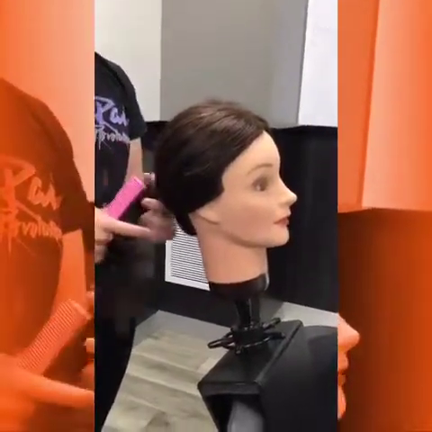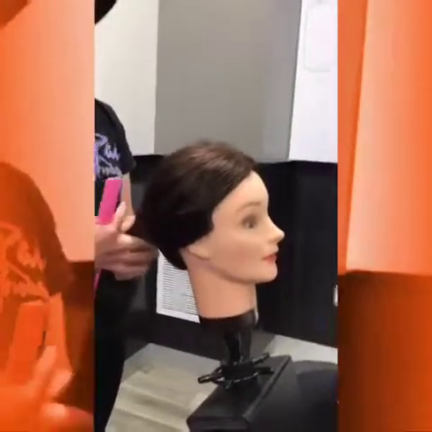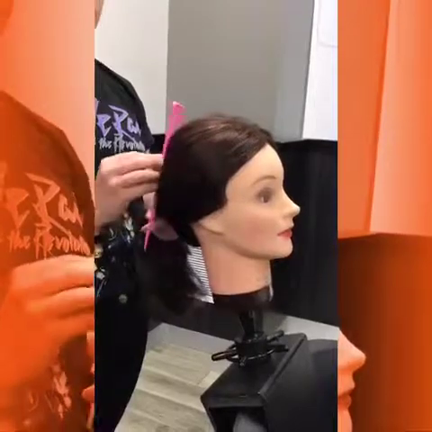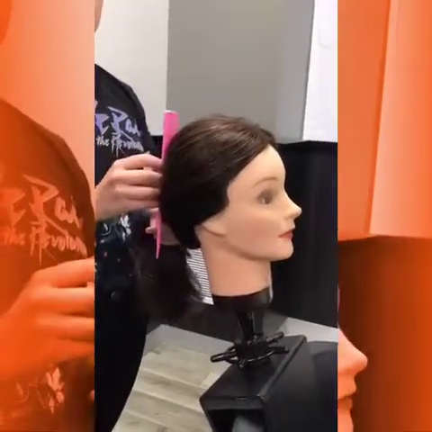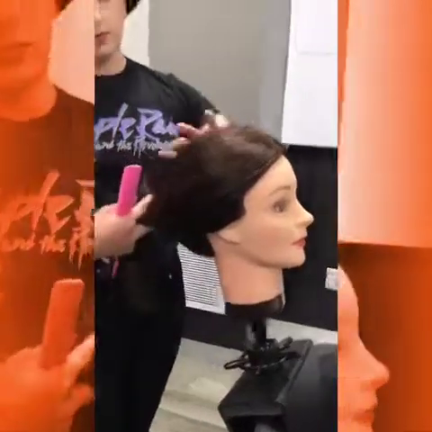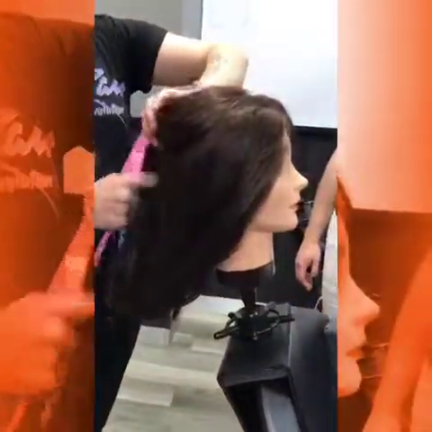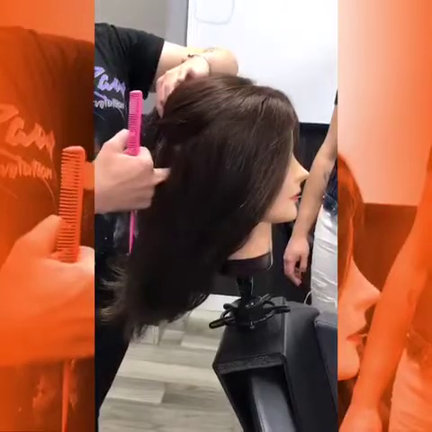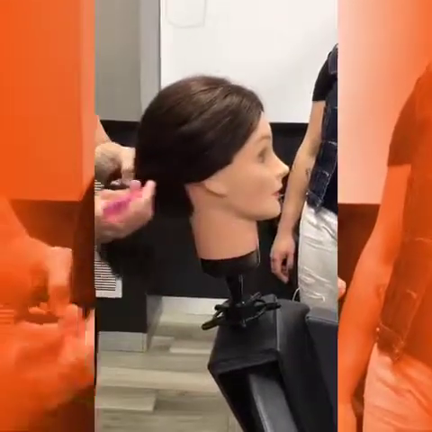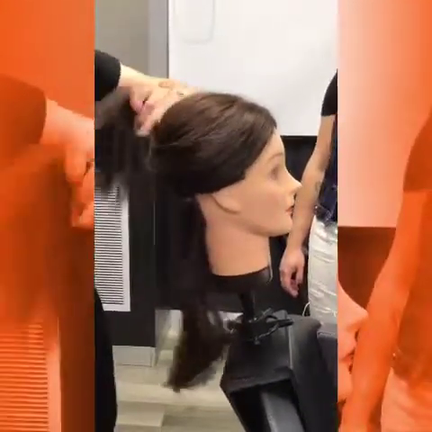The parietal ridge is the widest part of the head from temple to temple, ending back at just below the crown in the back of the head. The occipital bone is the bone that protrudes at the base of the skull. The final reference point we will discuss is called the nape, which is located just below the occipital bone, just at the back of the neck.